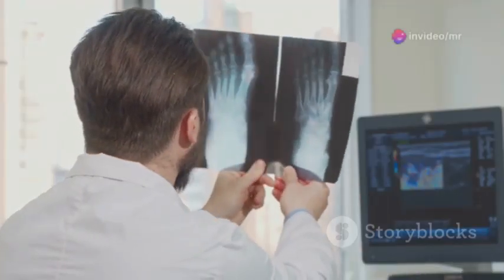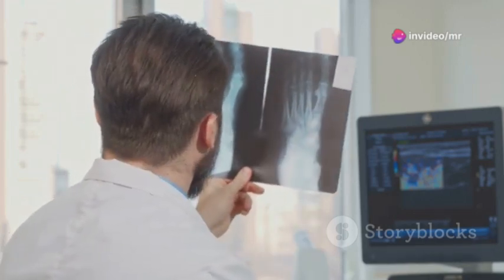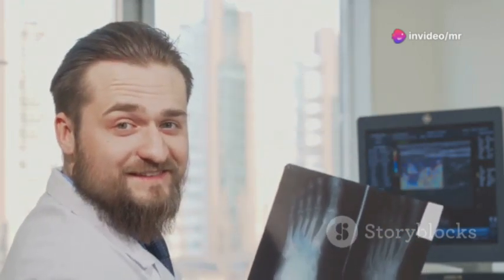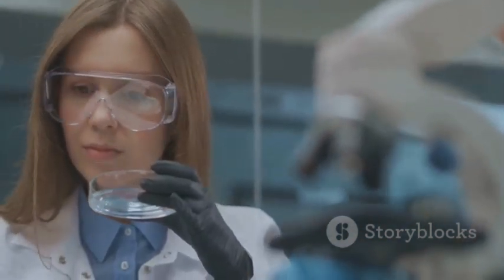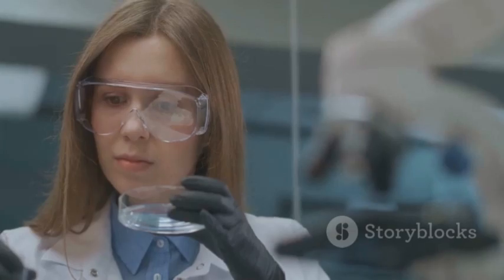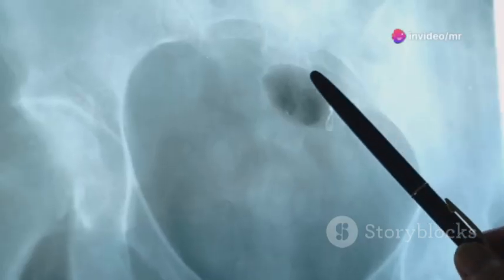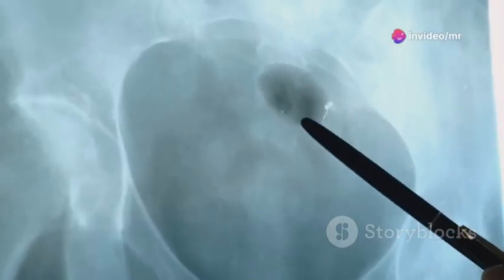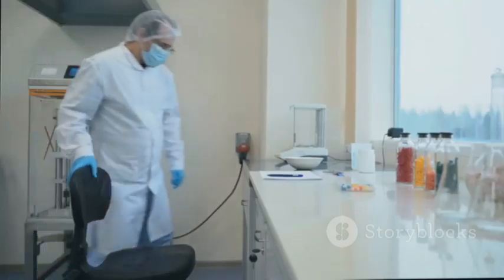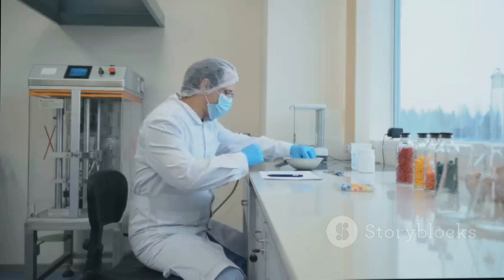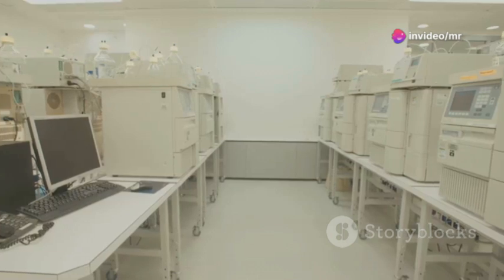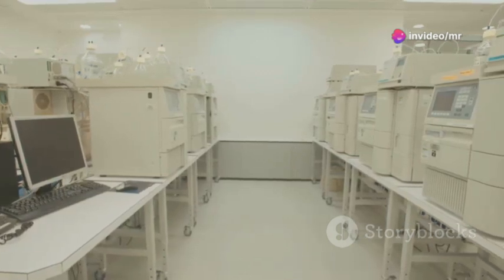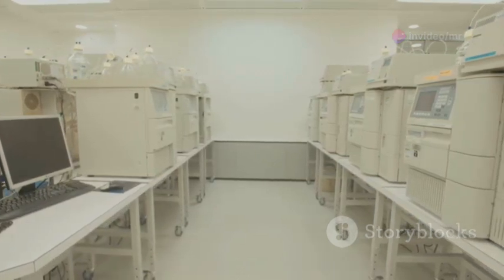XRD helps us study the structure of bones and teeth, providing insights into their composition and health. It also plays a crucial role in developing new drug delivery systems, ensuring that medications are delivered effectively to the right parts of the body. And even analyze kidney stones. By understanding their composition, we can develop better treatments and preventive measures. Pharmaceuticals: XRD is crucial for identifying and characterizing drug compounds, which is essential for the development of new medications. It ensures the purity and stability of medications, making sure they're safe and effective for patient use.